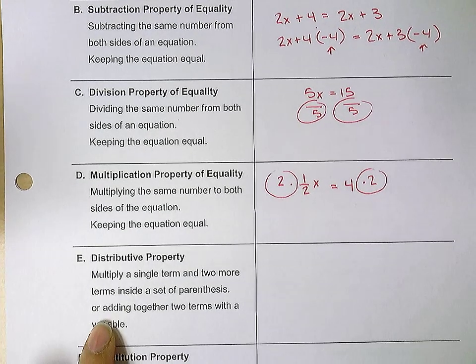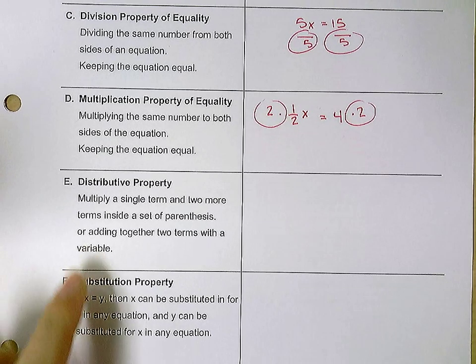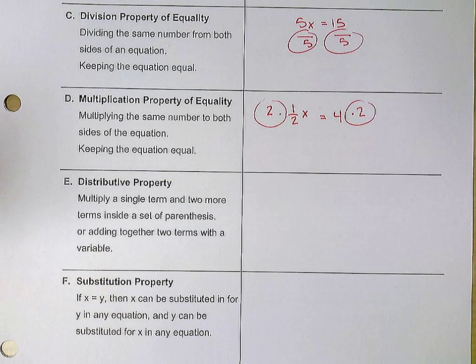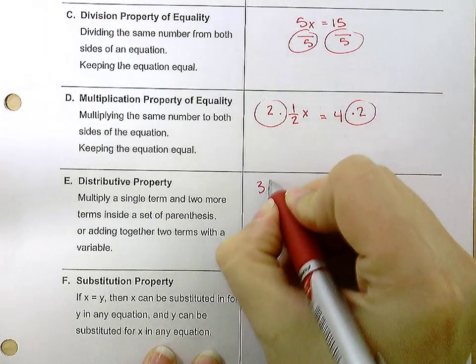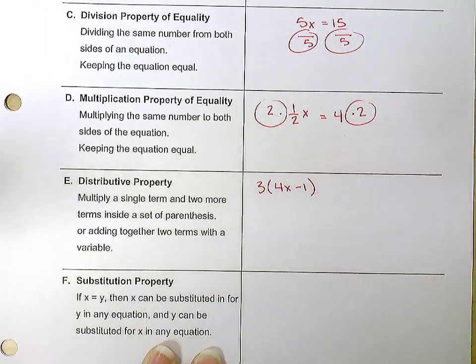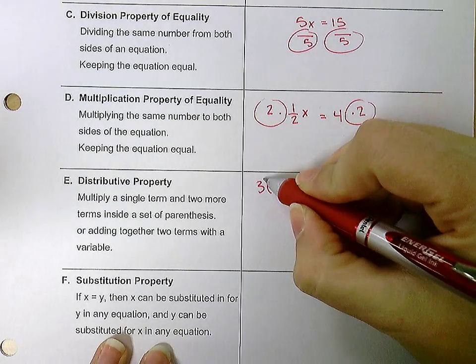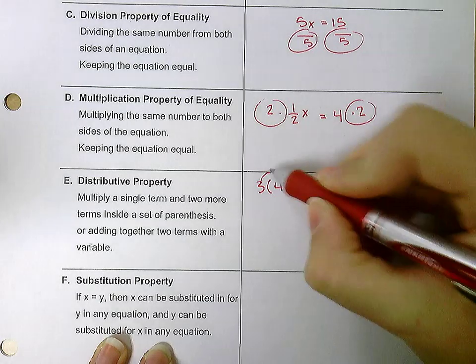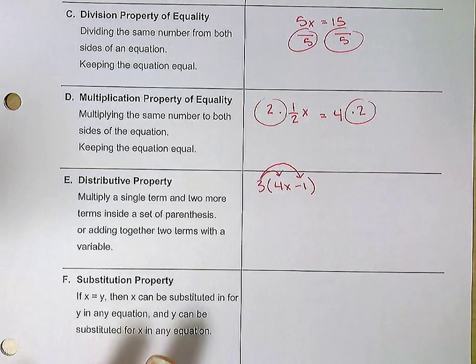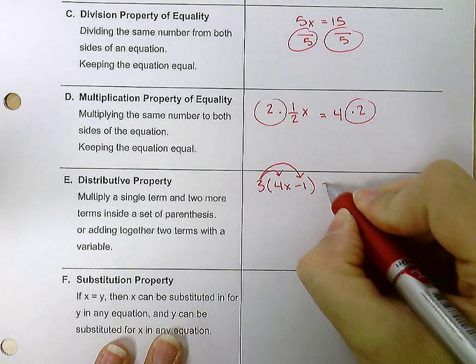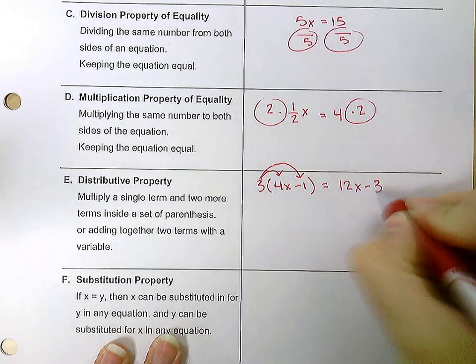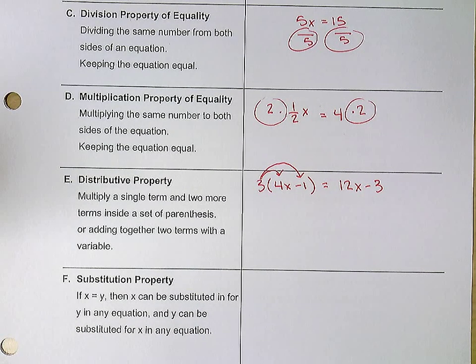All right, so the next one then is the distributive property. So multiply a single term and 2 more terms inside a set of parentheses, or adding together 2 terms with a variable. So if I have 3 times 4x minus 1, your distributive property, you would take that 3 and distribute to the 4x and to that minus 1 there. So I would end up with 12x minus 3. That would be the distributive property.